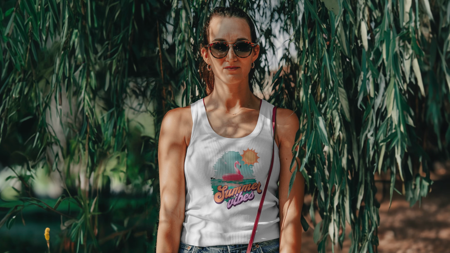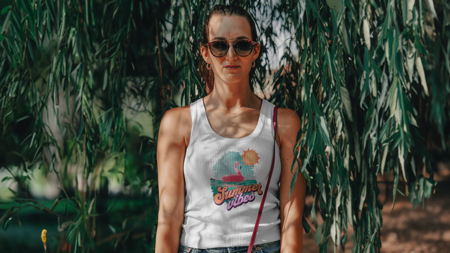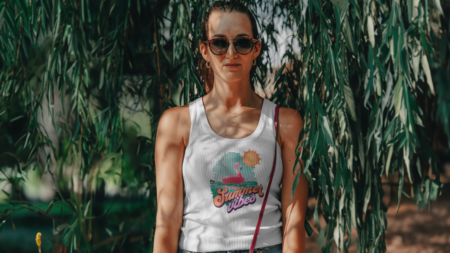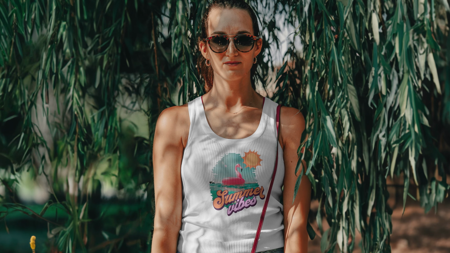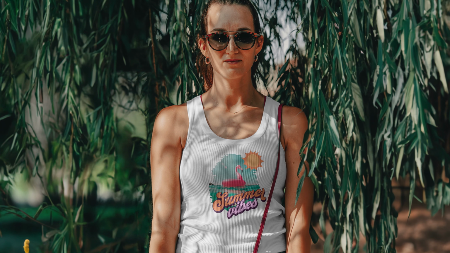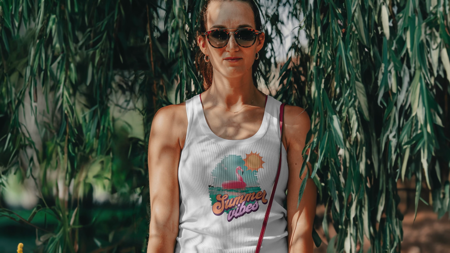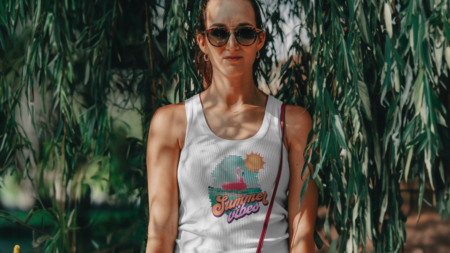So here it is mocked up on a tank top. And I think this would be really cool. You could easily sell this in your print-on-demand shop. I could see this definitely on Amazon or Etsy or wherever you're going to sell it. That is the second tip.